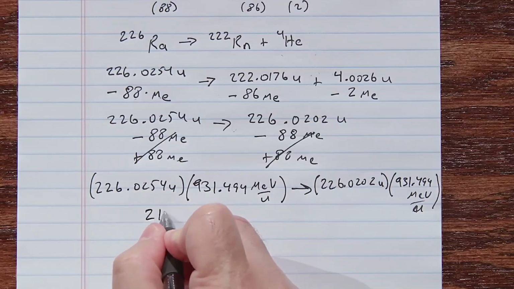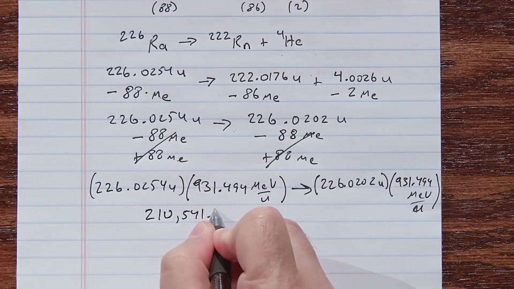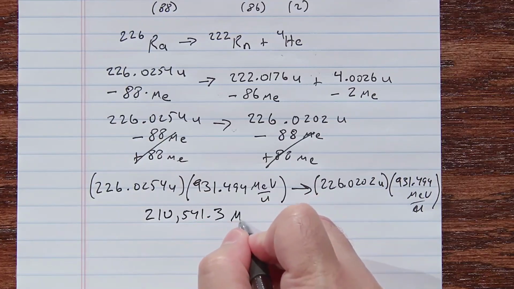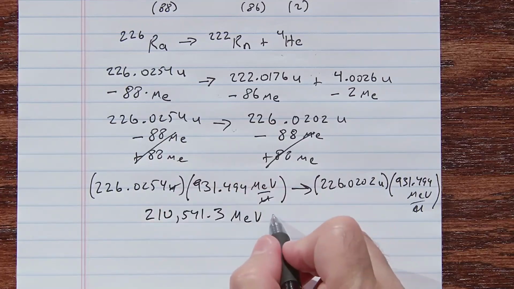226.0254 times 931.494. That gives me 210,541.3 mega electron volts, where the atomic mass units cancel out.